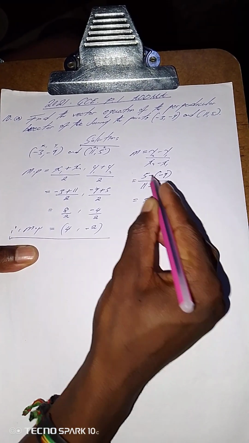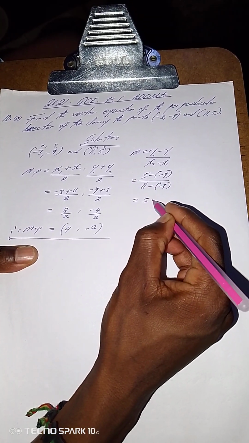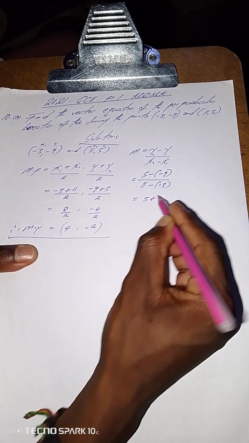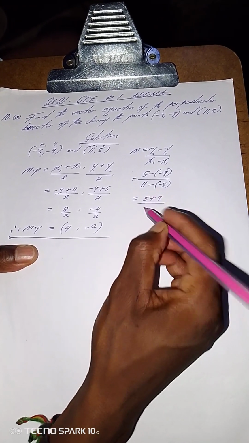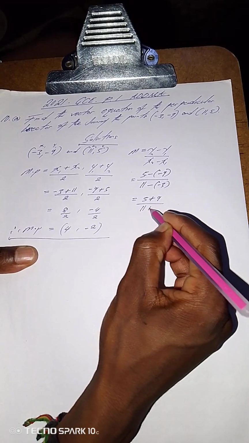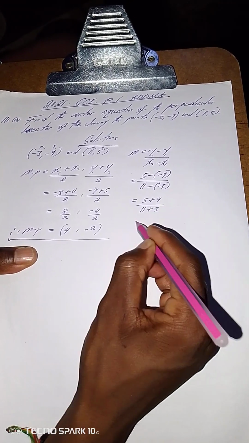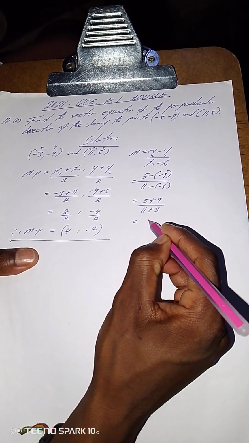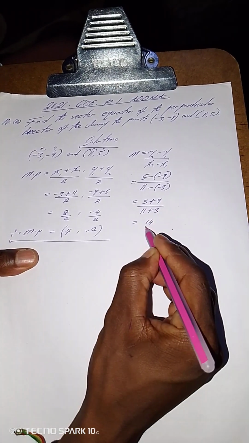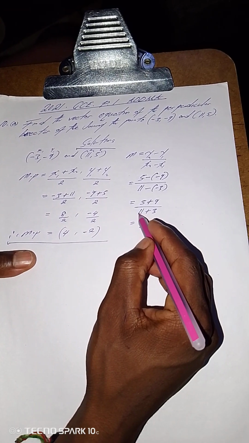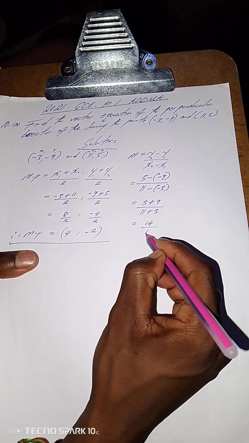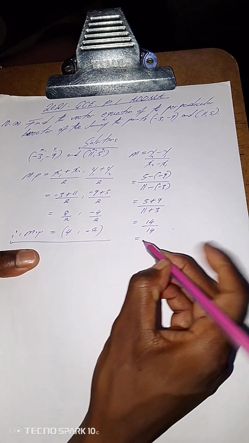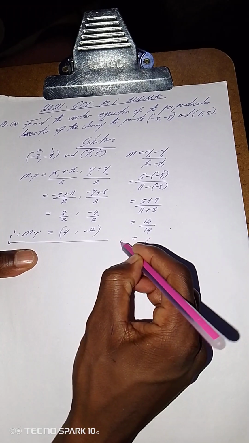So 5, negative times negative, it's positive 9, over negative times negative, it's positive 3. So 5 plus 9 is 14 over 11 plus 3, it's 14 also. So the gradient is going to be 1.